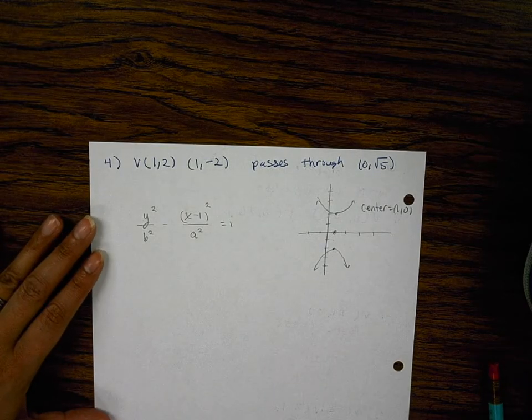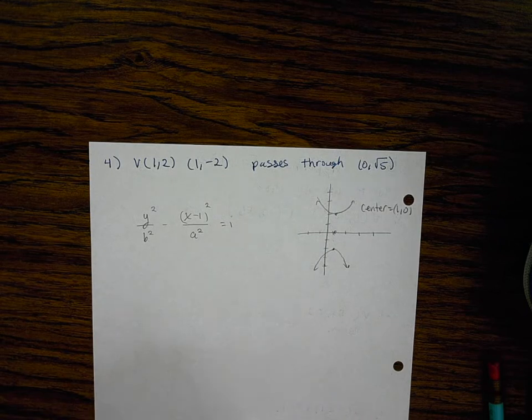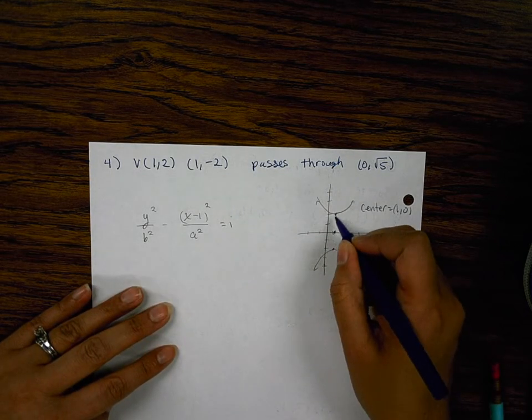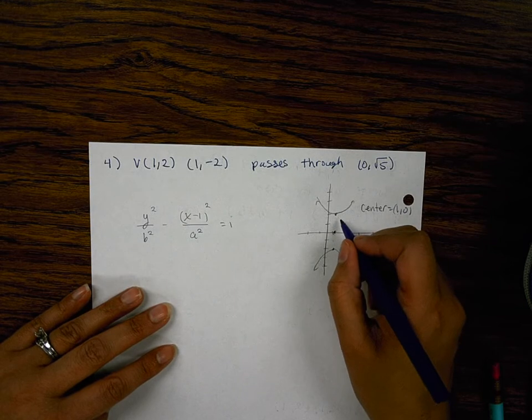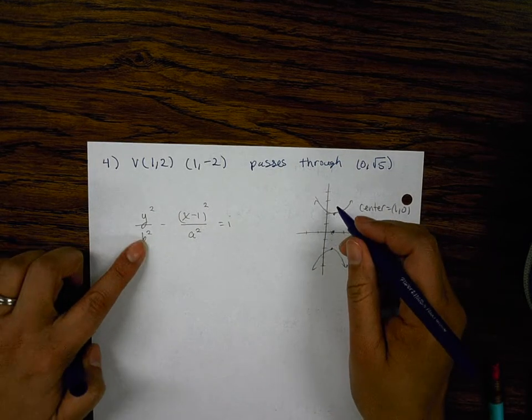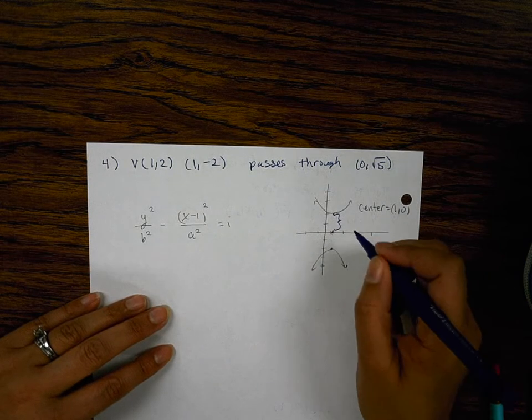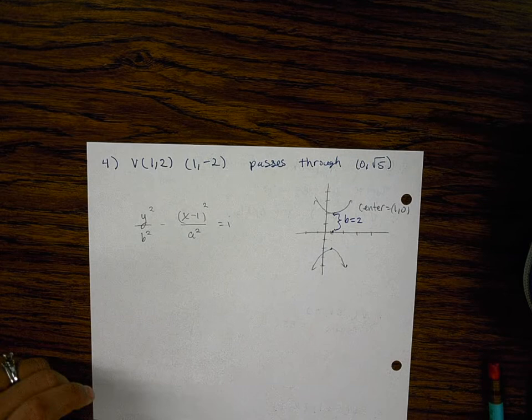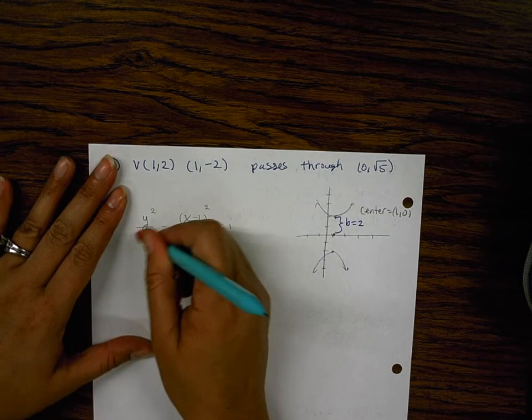Make sure the x stays with the x and the y stays with the y. Okay, I have enough information right now to find either A or B. From the center to either vertex is your A or B value. Up and down is like the y-axis, so that's the B value. And you can see from this that B equals 2, which means B squared is 4.